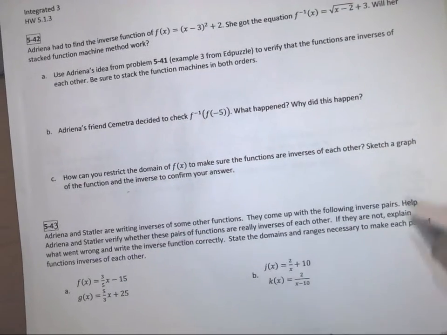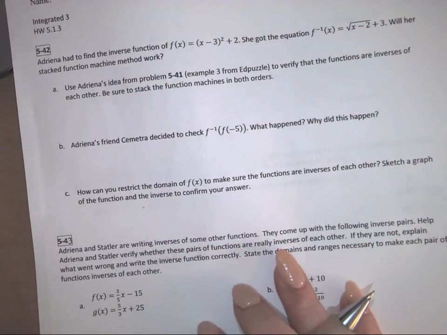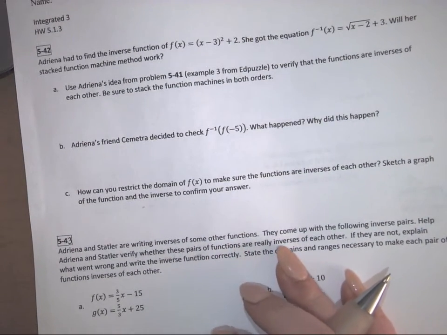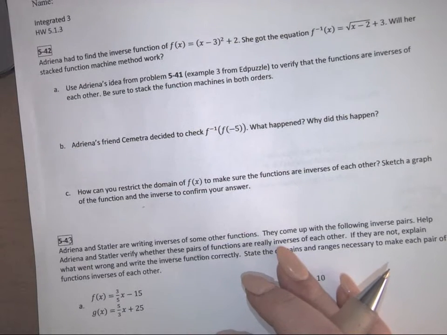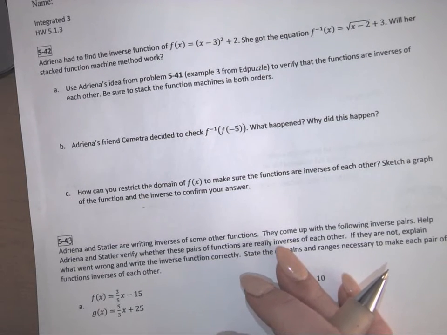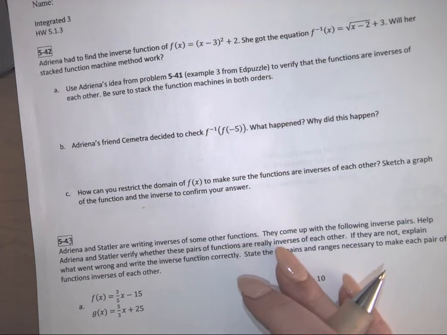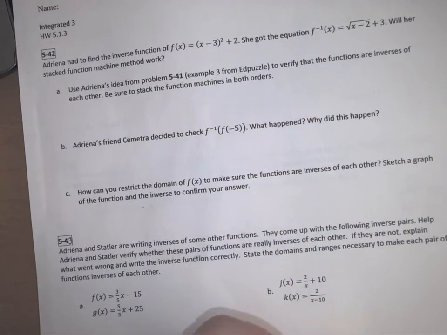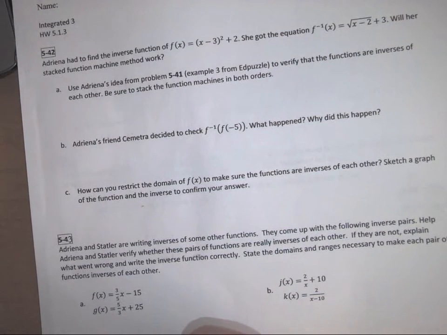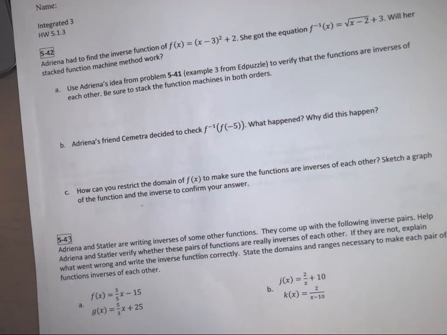So today, we'll go over homework 5.1.3. It says Adriana had to find the inverse function of f of x equals (x minus 3) squared plus 2. She got the equation f inverse of x equals the square root of (x minus 2) plus 3. So will her stack function machine work? Use Adriana's idea from problem 5-41 to verify that the functions are inverses of each other.